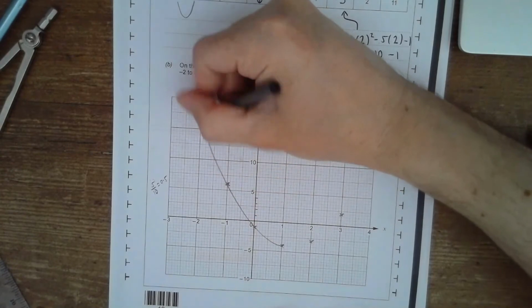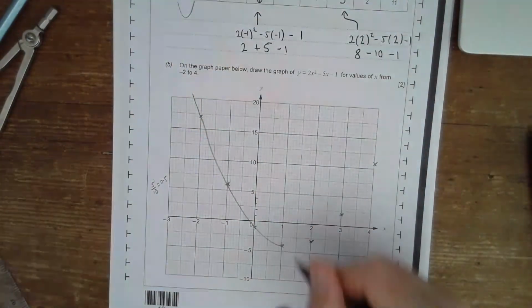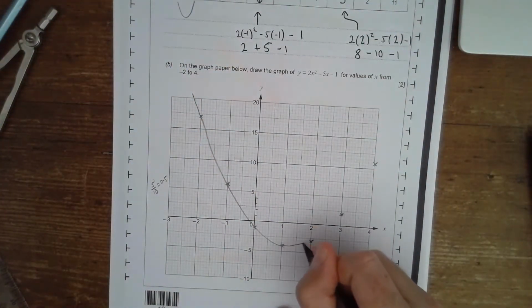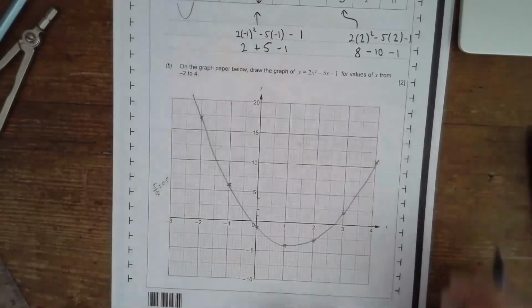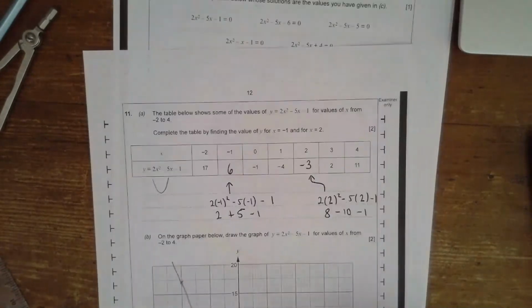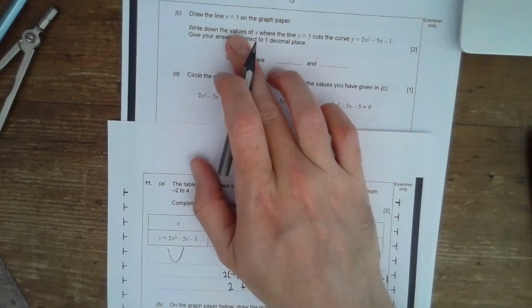And don't just stop at the last coordinate, just carry on like that, okay? And similarly here, curved at the bottom, like that. Okay? So it should look something like that. It then says, draw the line y equals 5.